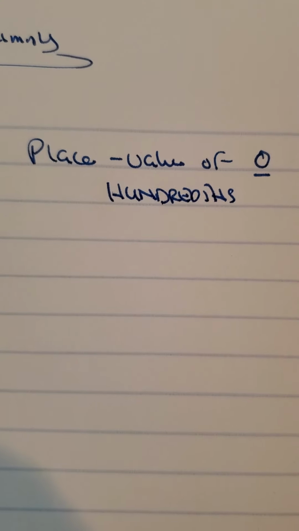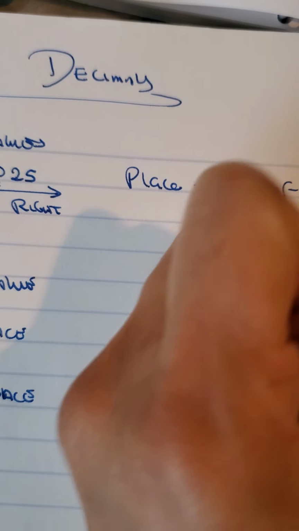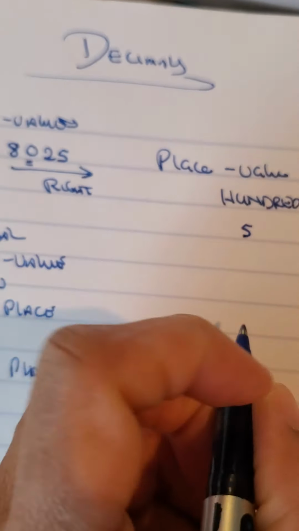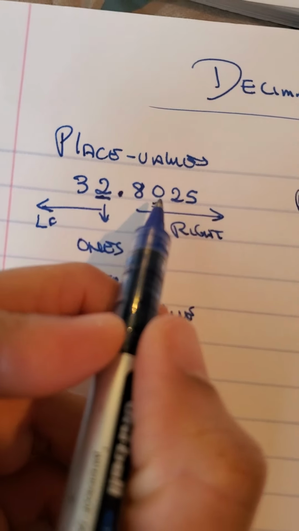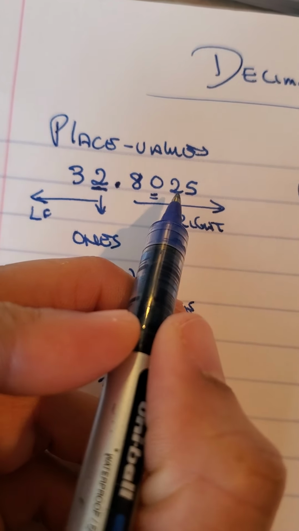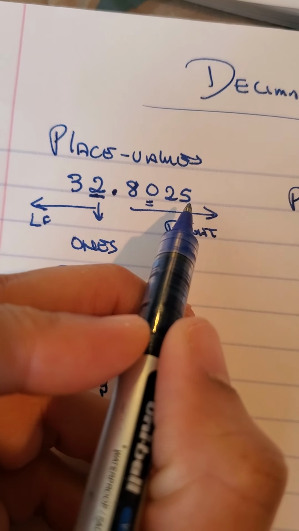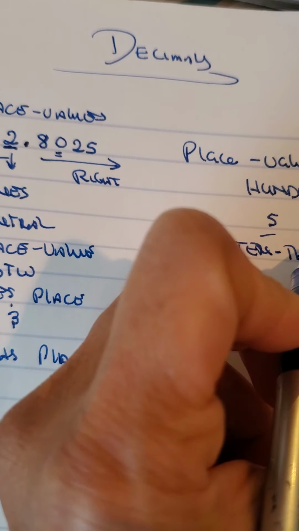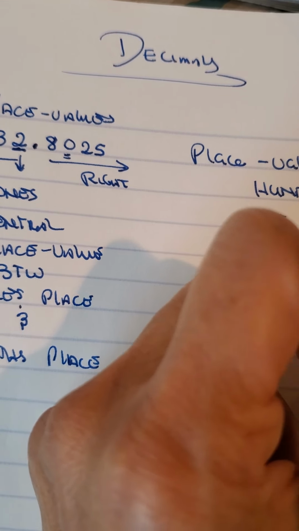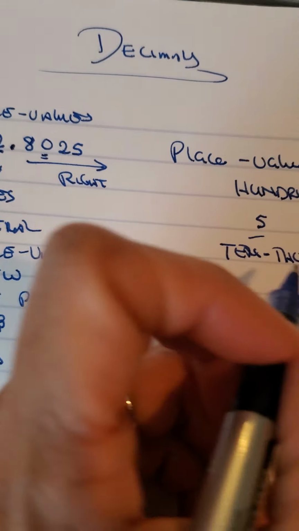If I ask you for the place value of 5, here we go. We have 8 in the tenths, 0 in the hundredths, 2 in the thousandths, and 5 in the 10,000ths. And so on.